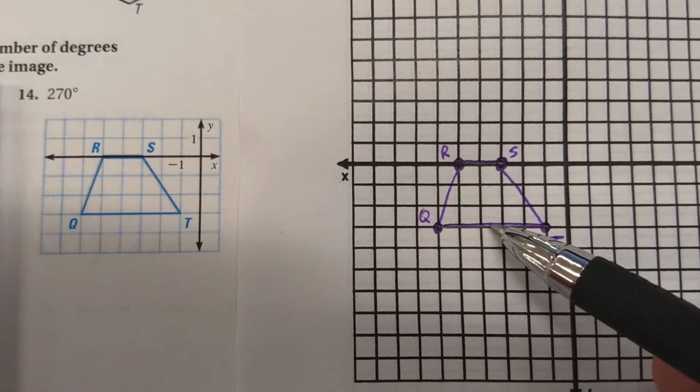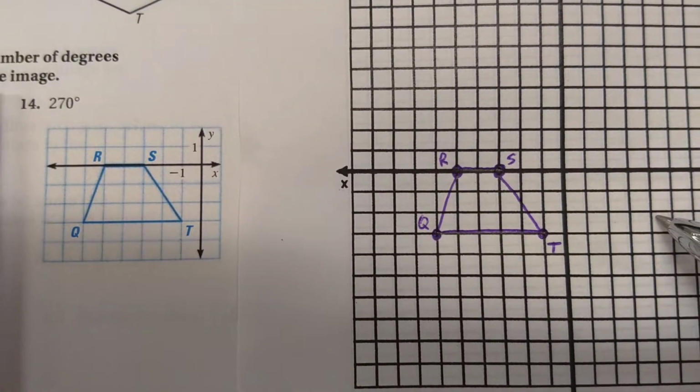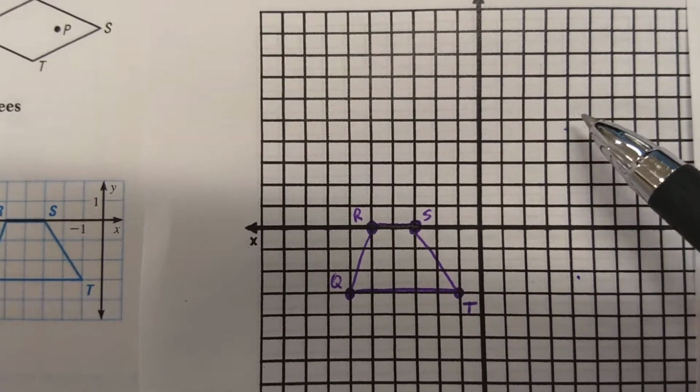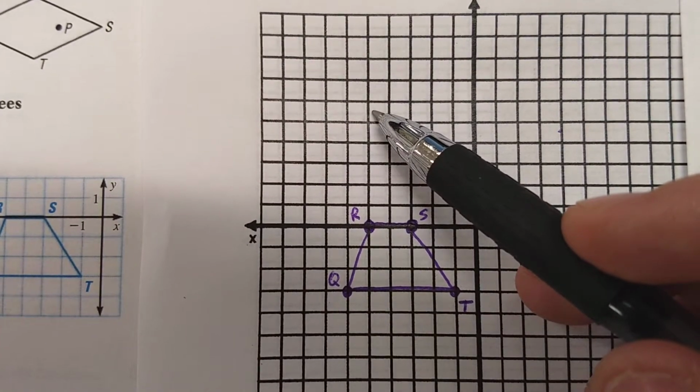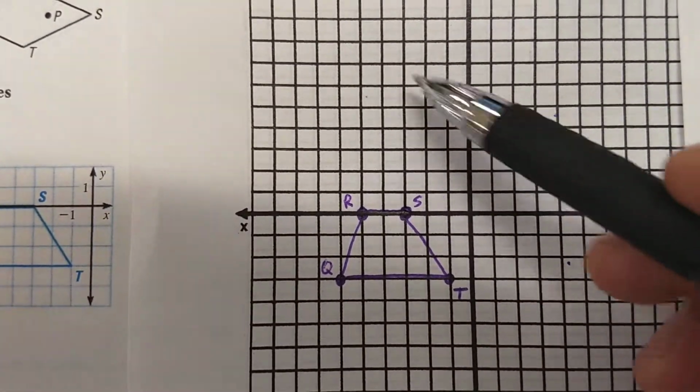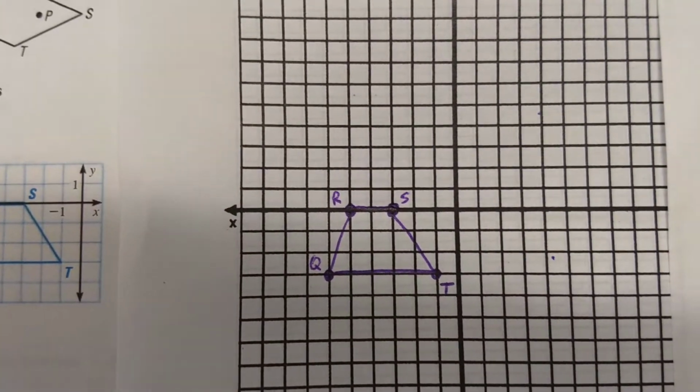Okay, so we would be coming over here to go from the third coordinate to the fourth. That would be 90 degrees. 180 degrees would bring us up here. 270 degrees would bring us up here. Okay, so our final prime image should end up here in the second quadrant.